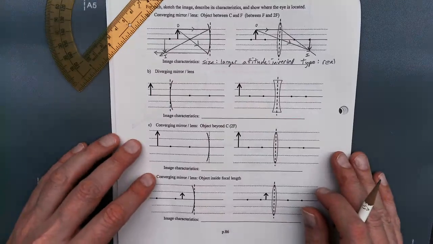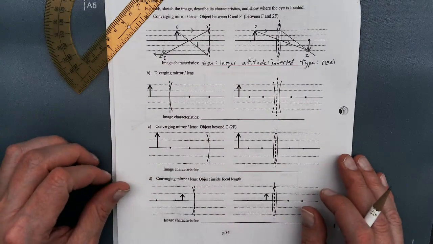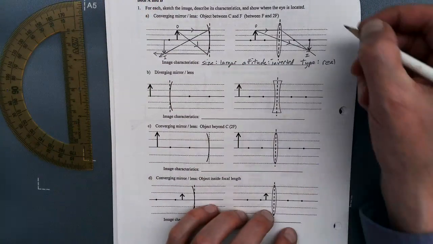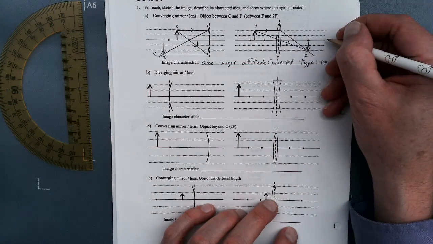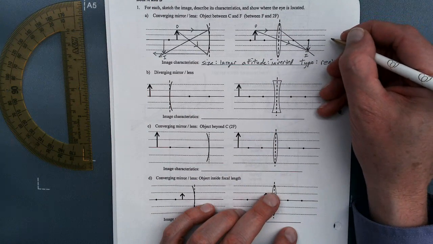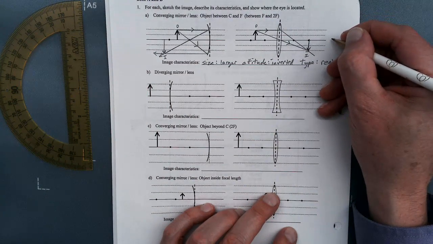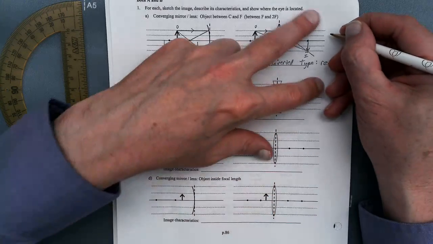All right, let's take a look at the diverging mirror or lens. Hold on just a minute. Back to this first part here. We had to show where the eye was. Well, where would you be standing looking at it? It seems to me that the eye would have to be right here.